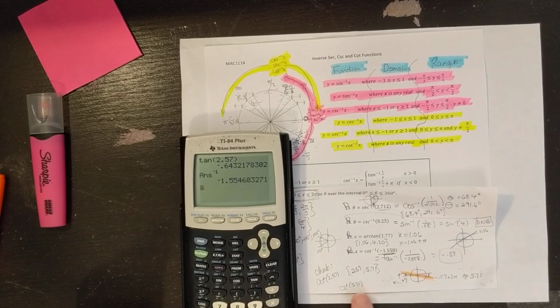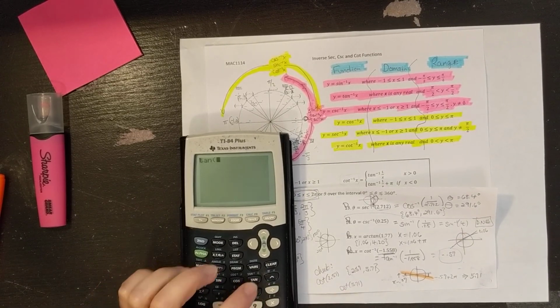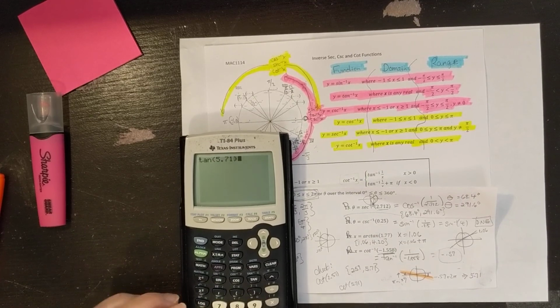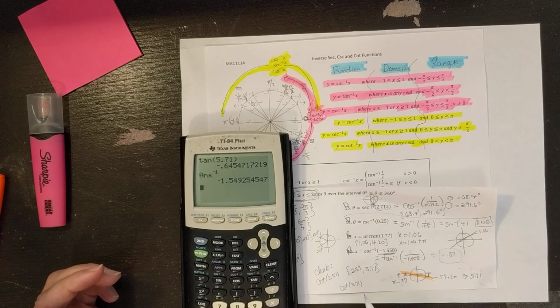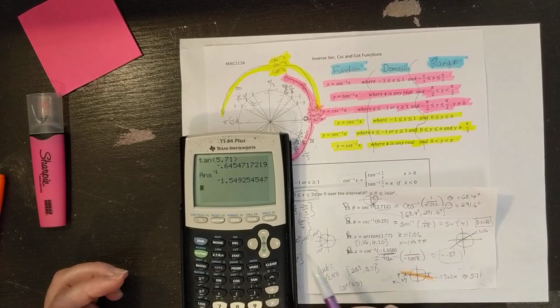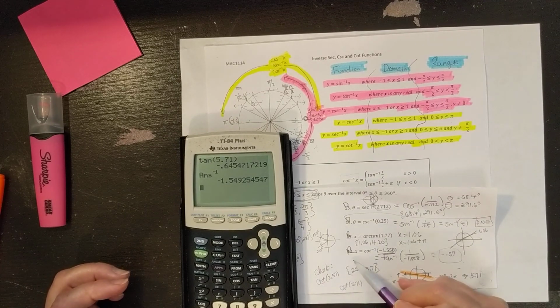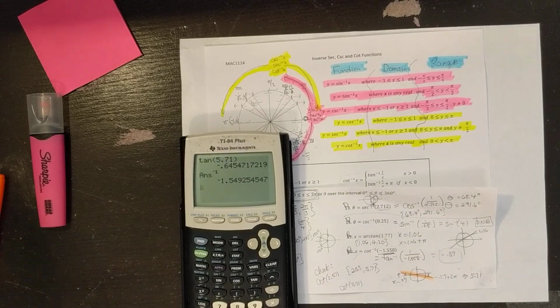That feels good to me. Let's do this one. Take the tangent of 5.71, and then take the reciprocal, and you get negative 1.55 about. So that is also ballpark. That works for me there too. So you can check these. That's how we'll go about finding those values when we have an interval to go between.